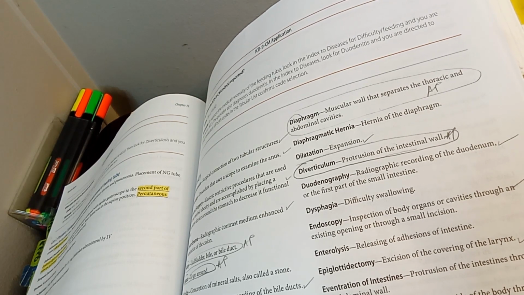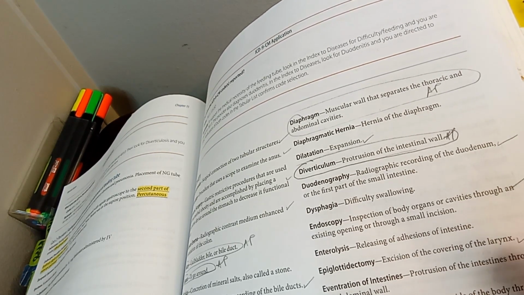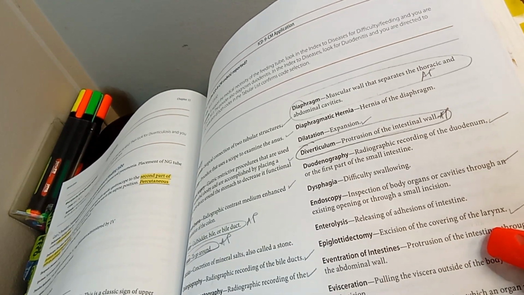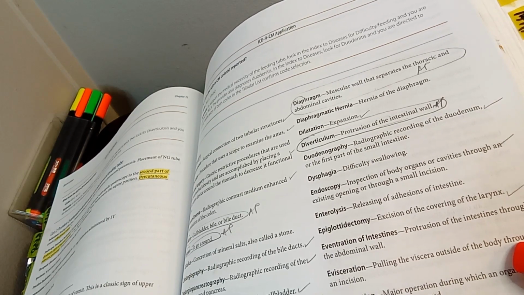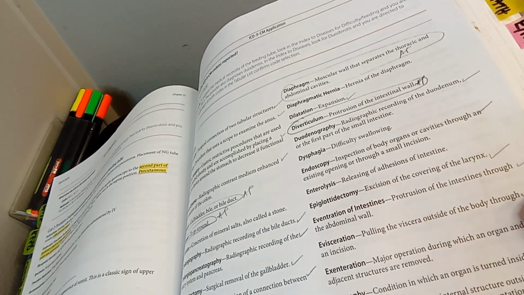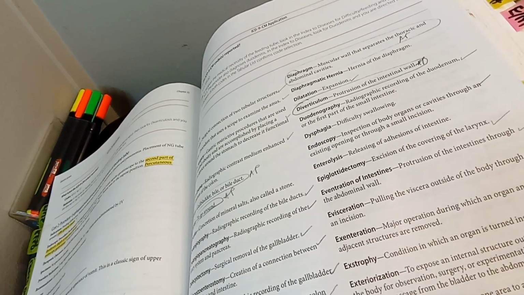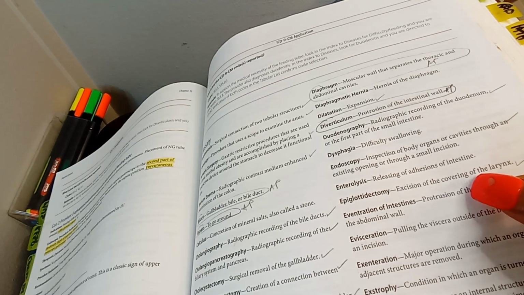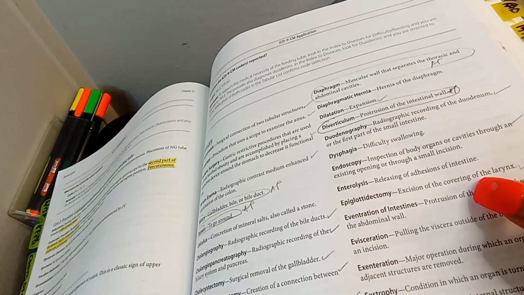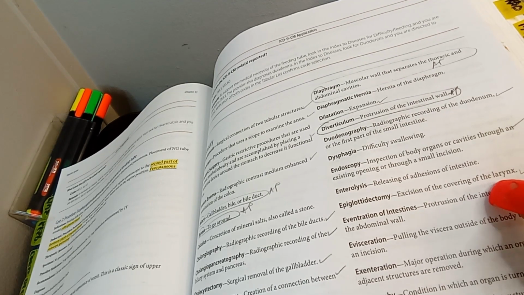So sometimes you might see some crazy looking words. Just break it down and you'll find out what it is. Okay, well, let's move on. All right, let's go down to see another term. All right, so you see, once you go down, this is an ectomy. See, esophageal lectomy, excision of covering of the larynx.